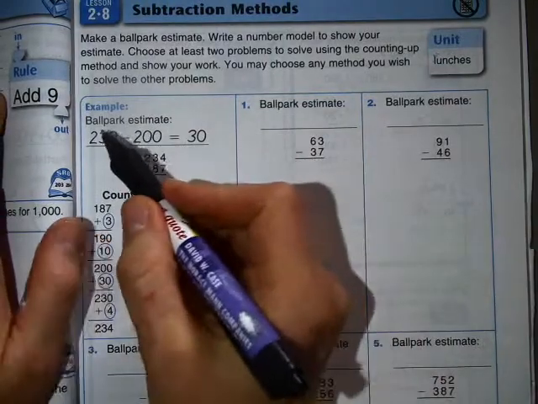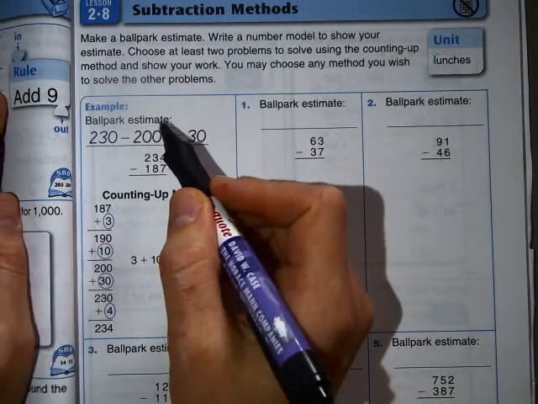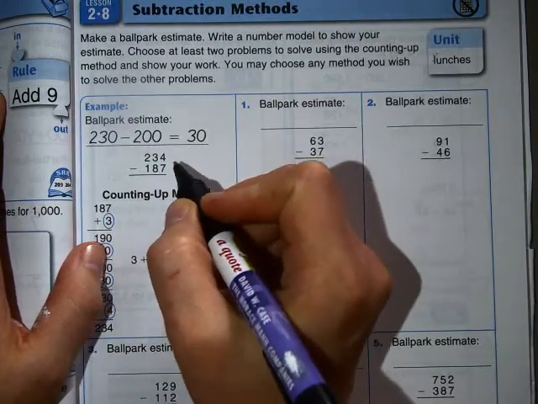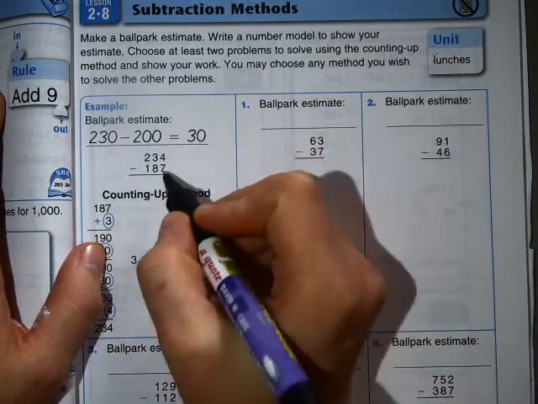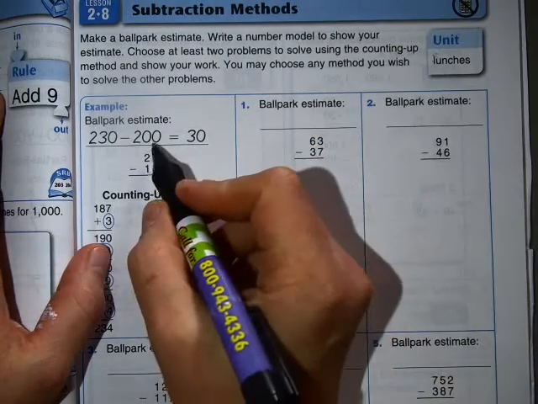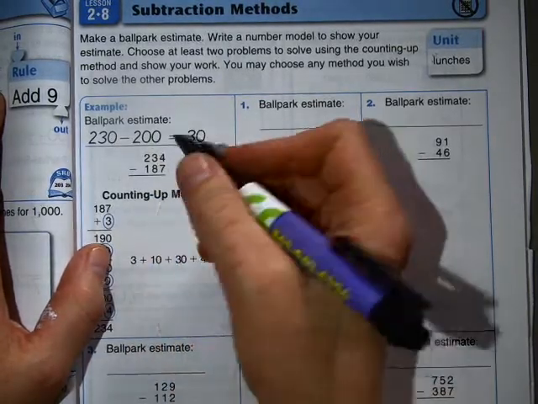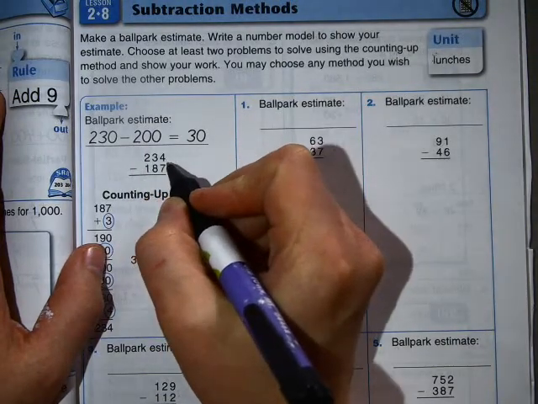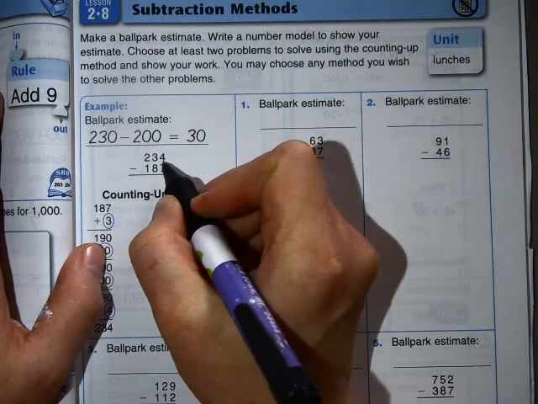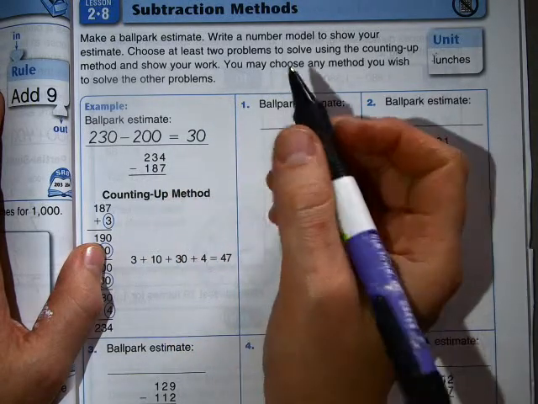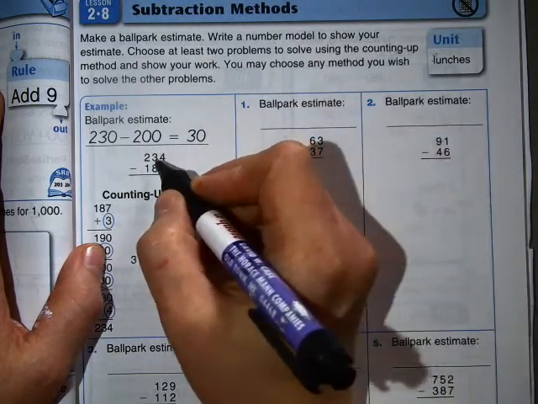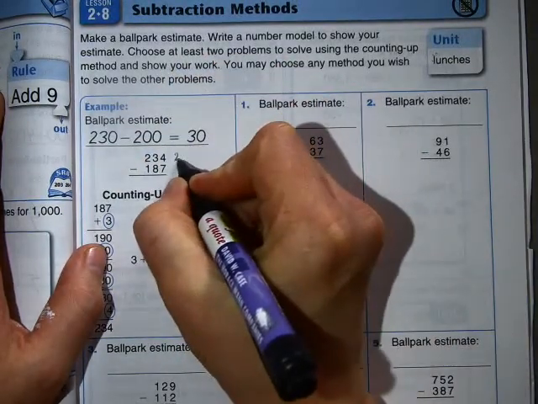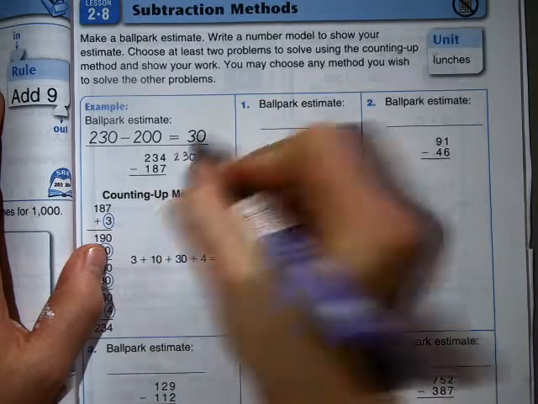So there's a couple pieces of this. The ballpark estimate is the first piece, and for the ballpark estimate, you have to round both numbers to the nearest 10 is what I prefer. This one has it rounded to the nearest 100. But either way, if you say 234, you have to think, what is the nearest 10? Is it 230 or 240? Well, since 4 is closer to 0, this would be 230.